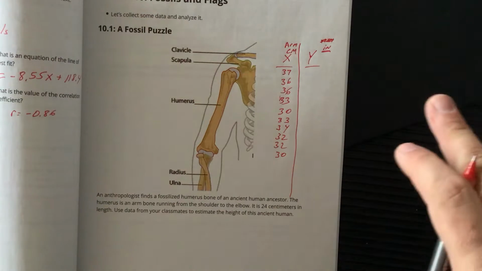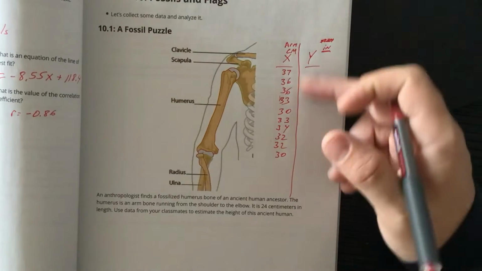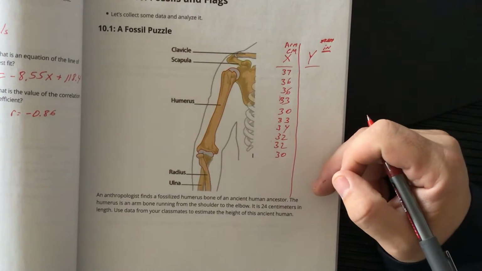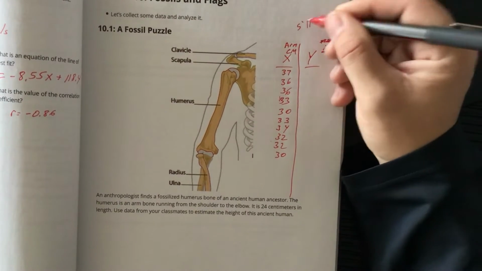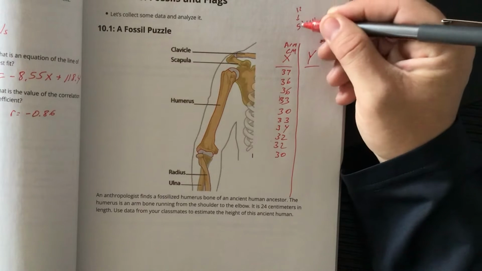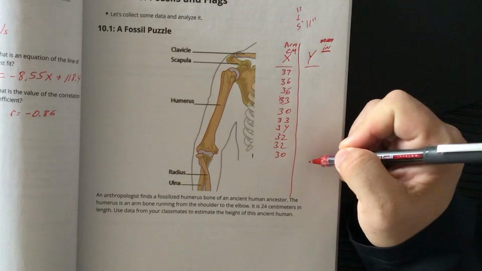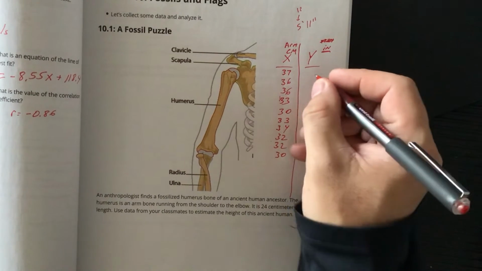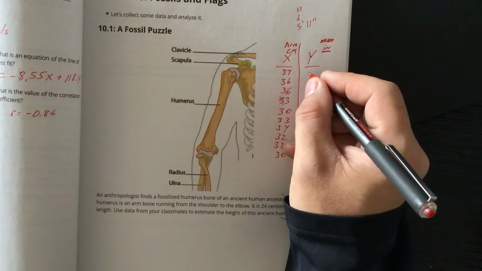So we are going to use this data to make an estimate on how tall this human was based on our class. So I'm going to ask for your height in inches here. So again, if you are 5'11", let's say you take 5 times 12 to get inches and then add 11. So hopefully you remember the order that we went here, so our data will be accurate. Whoever the first one is, height in inches, please.